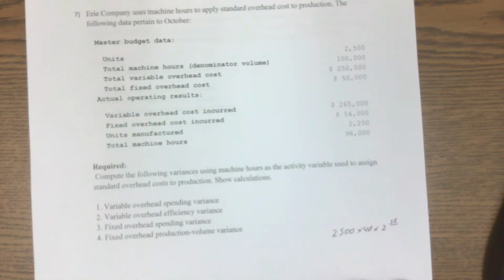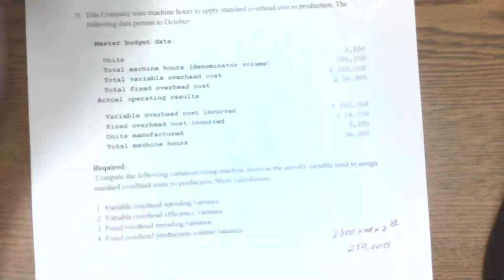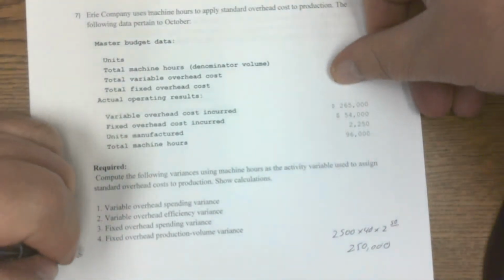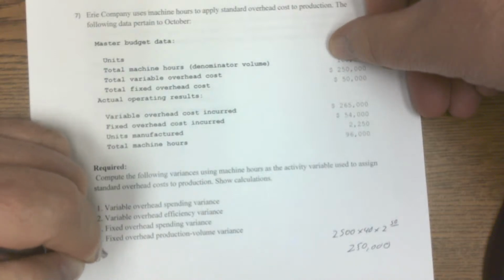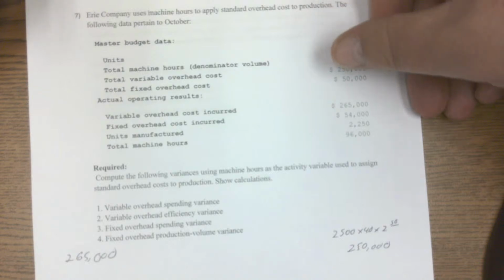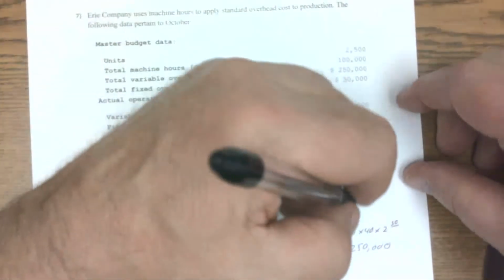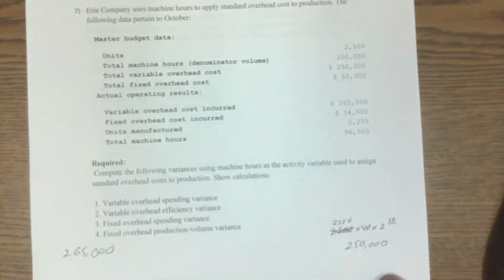So our standard would have been $250,000. The total variable overhead cost incurred was $265,000. I did this wrong because our budgeted data was, we actually did 2250. All right, so 2250. The other two are right.